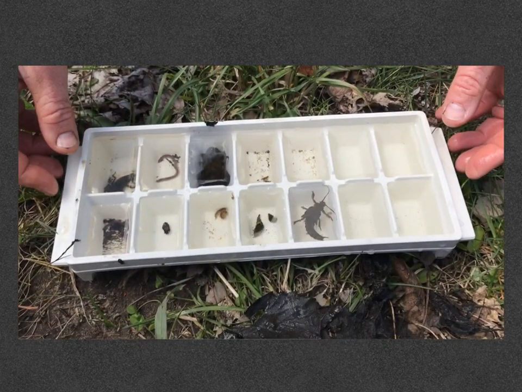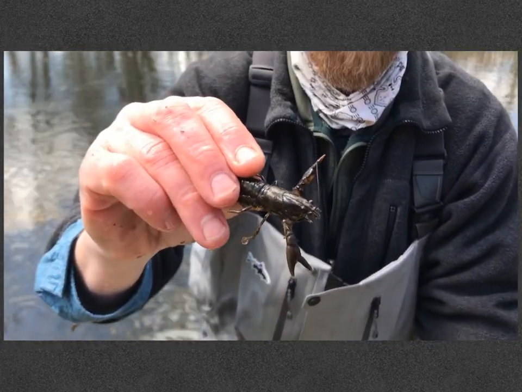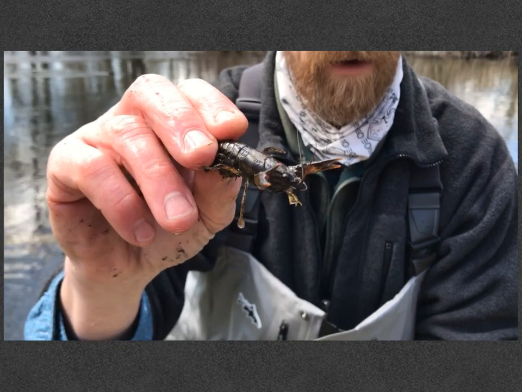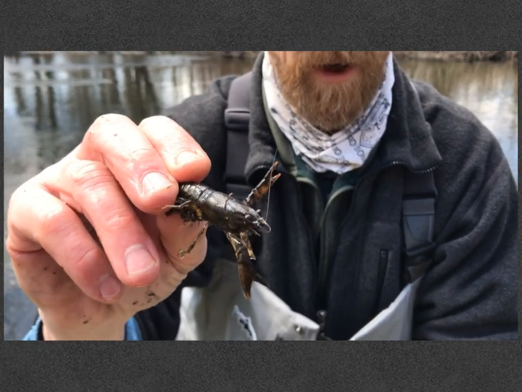I'm gonna get these. Look at the size of that crayfish. So trout love to feed off of crayfish. It's a big part of their diet along with a lot of the other bugs.